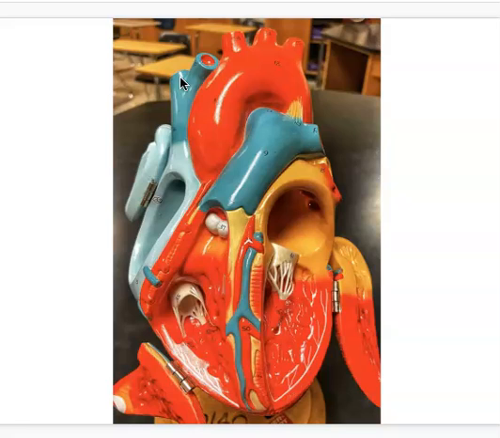So, coming from the body, the blood is deoxygenated. It's going to come in through the superior vena cava and the inferior vena cava, which is down here that you can see on other pictures. From there, it's going to go into the right atrium. It's going to go through the tricuspid valve into the right ventricle. The blood is still deoxygenated at this point.